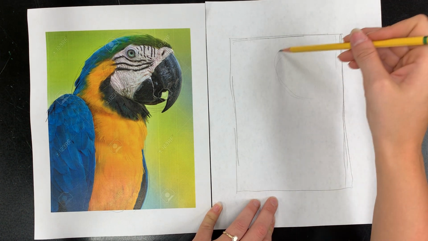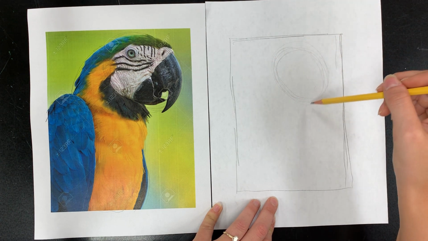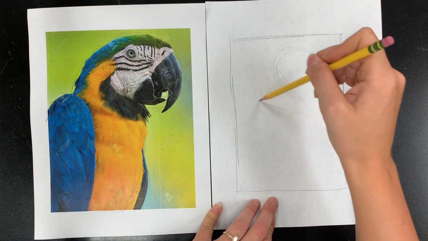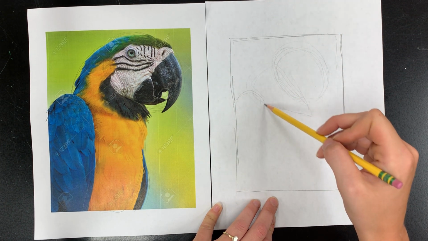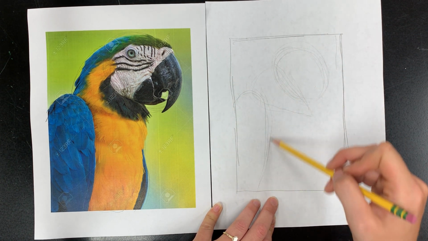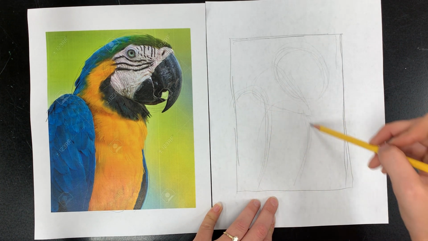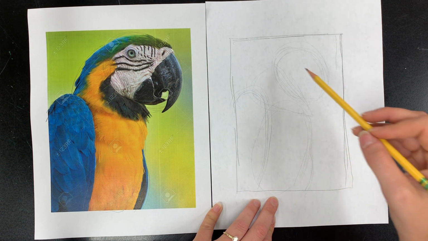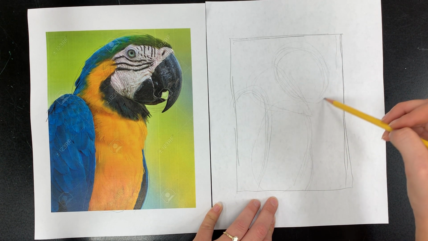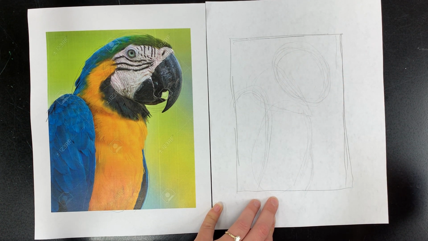So I have my big oval for the head, I have my triangle for the neck, I have my tall oval on the side, and another oval right here for the body and that little sliver of the wing. So what I'm doing is I'm just mapping out where everything is using shapes.